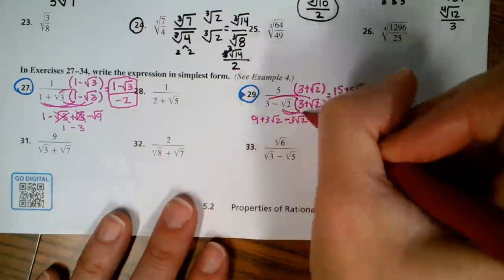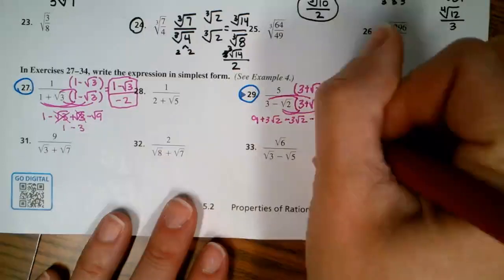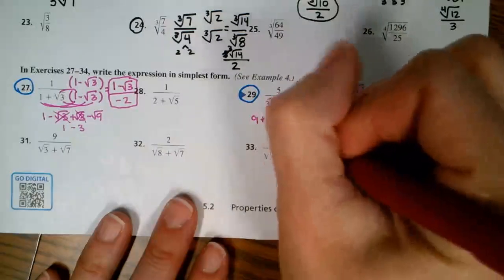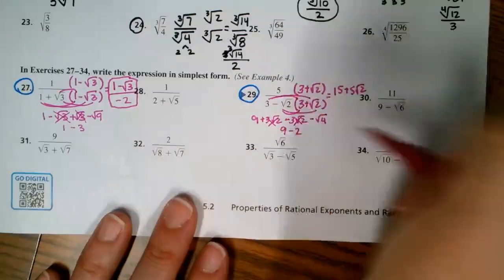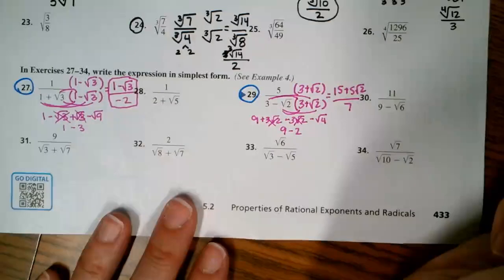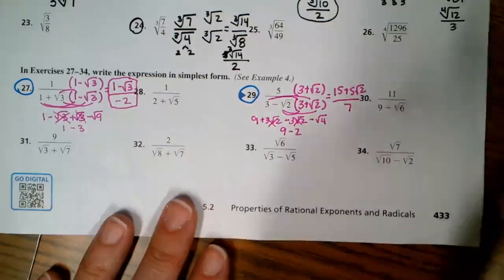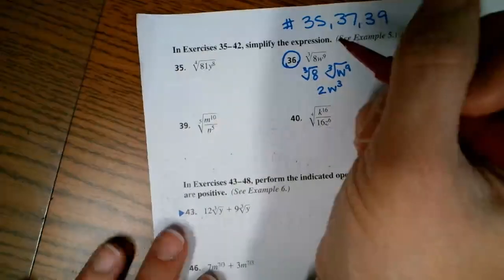And we do negative square root of 2 times positive square root of 2, so we get minus the square root of 4. So on the bottom, these cancel, and we get 9 minus 2. So the bottom is 7. And there's nothing else we can simplify, so that one's done. On the back, you guys had 35, 37, and 39.